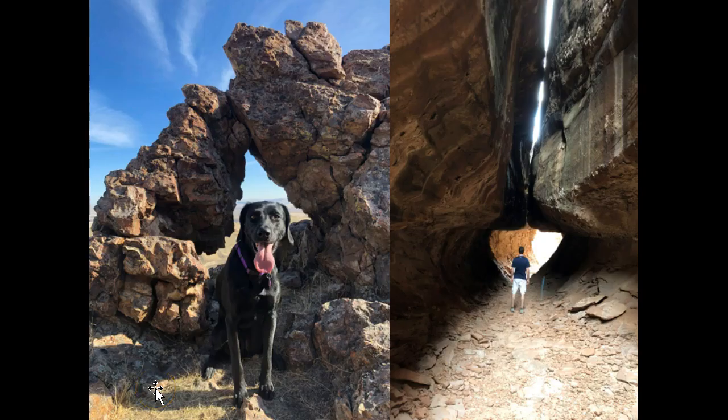Okay, so here you see Kala, again, my dog, posing in front of an arch of rhyolitic rocks. This is in the Owyhees, so this is pretty cool. You should check it out since we're so close to it. You might as well. And then this is Marshall walking through a crevasse, kind of cave, that has been developing in Canyonlands National Park.